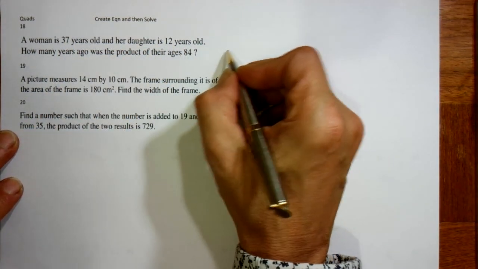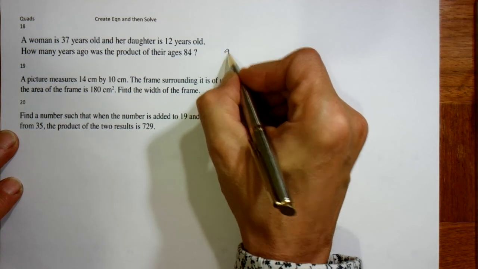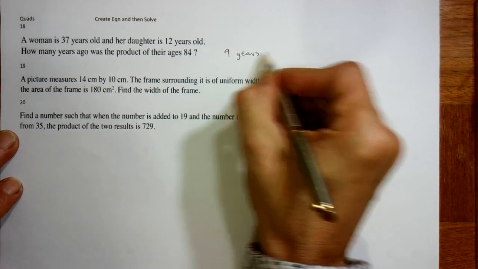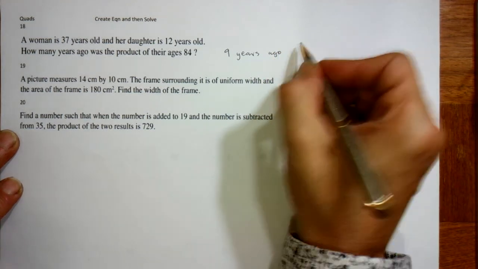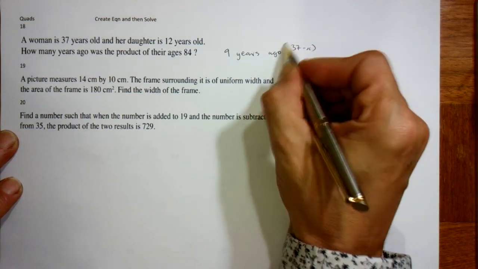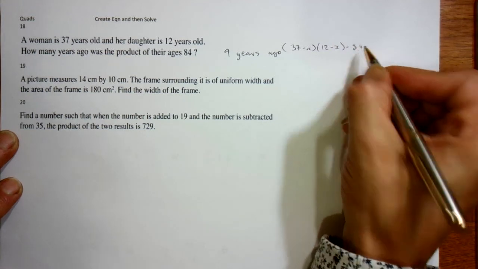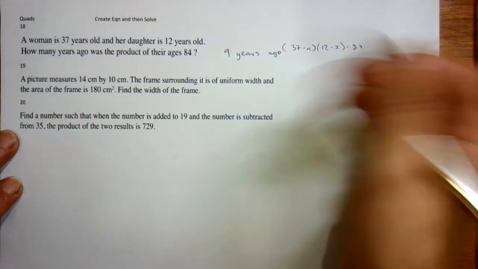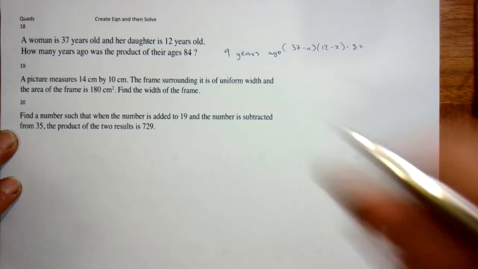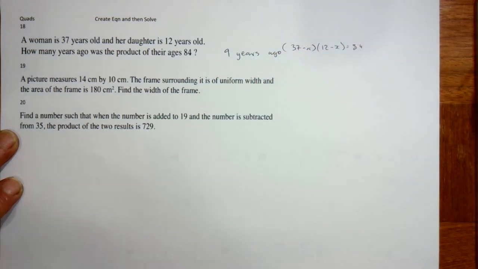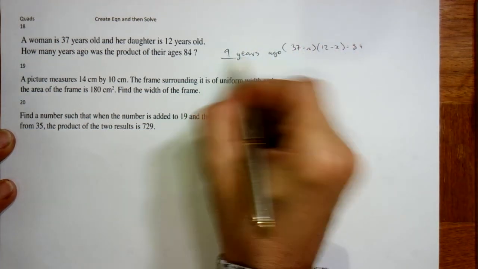So 9 years ago. The algebra: 37 minus x, 12 minus x equals 84. Multiply out, rearrange, take away the 84, solve the quadratic, and we get one number which is bigger than 12, and the other one which is 9. So we'll accept the 9.